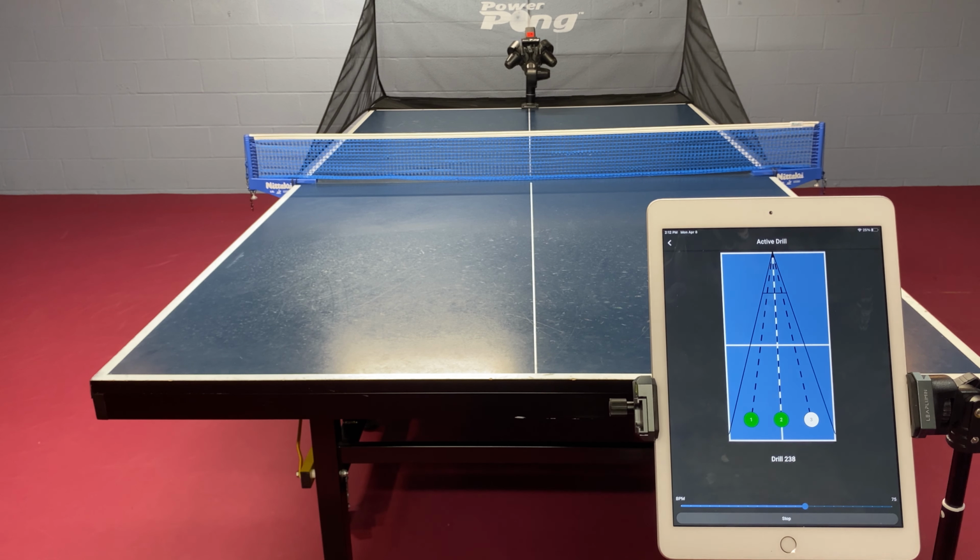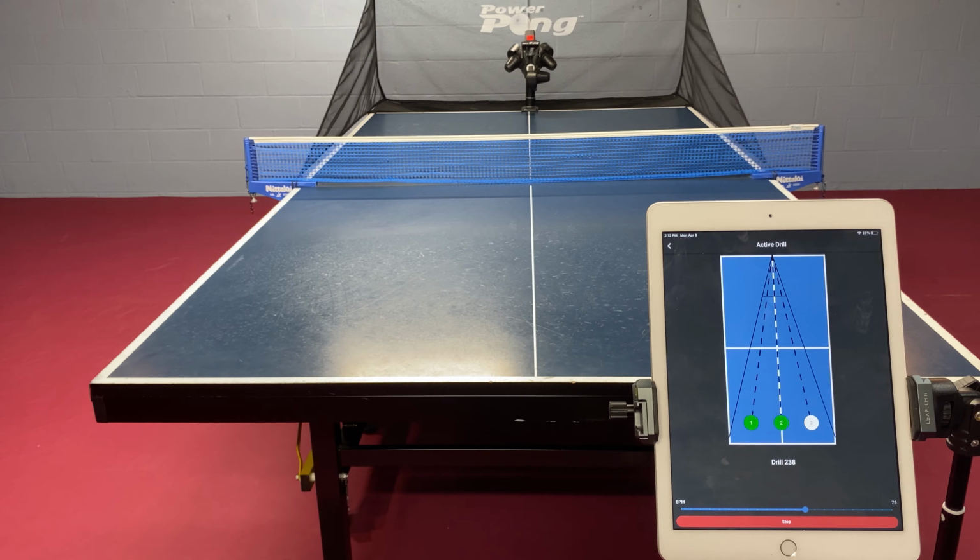Okay, here we go. Backhand, middle, and then slightly high to the forehand. Bang, bang, a little bit high. Bang, bang, and then a little bit of a high ball.